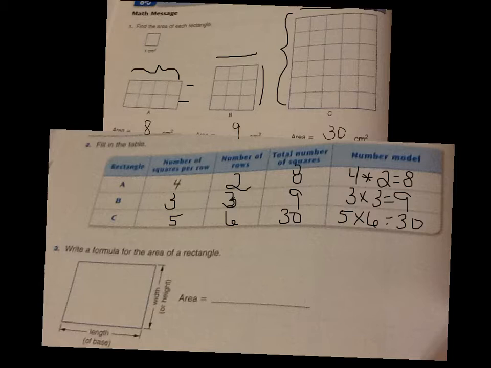Turn and talk to your partner right now about a pattern or rule you may have noticed to help you figure out the area of a rectangle. As many of you might have already noticed, there's actually a formula or a rule for finding the area of a rectangle.